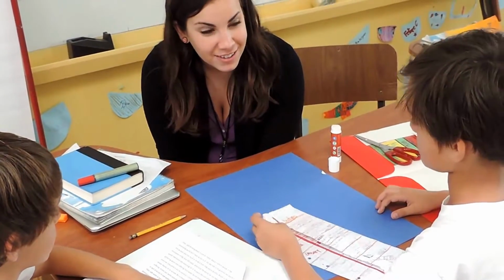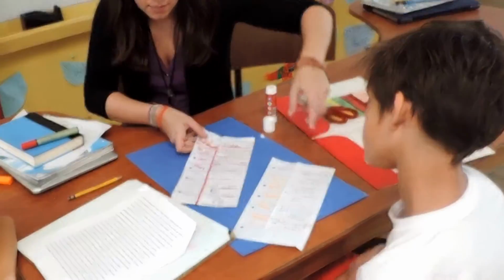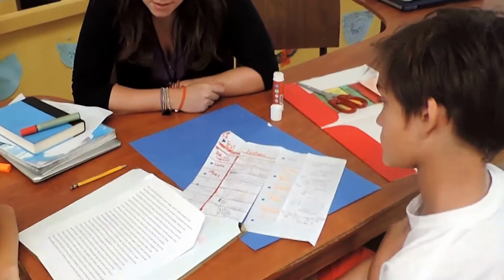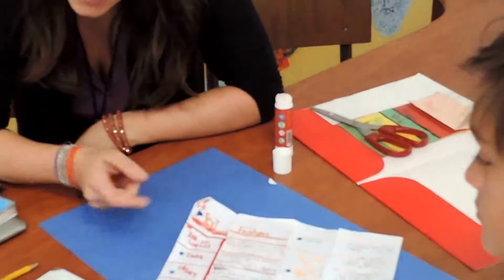So we have other groups over here. We're going to peek around. They're using a computer to look up on that. You can use any tools that are in this classroom to create this. But first, let's just talk about your text features. What do you guys think are the most important ones that would really help someone else understand this article?